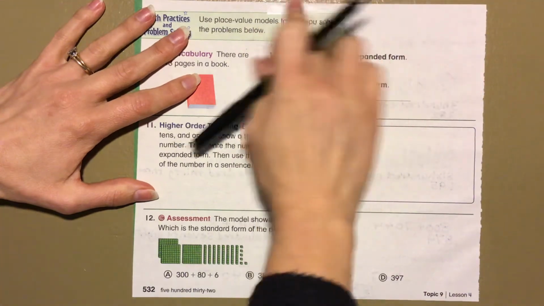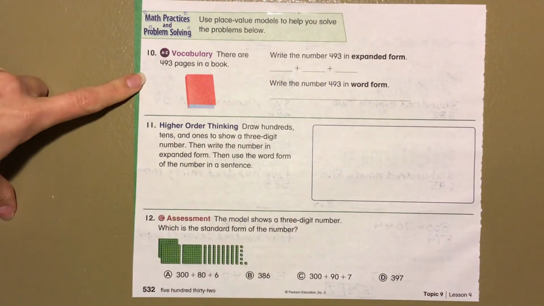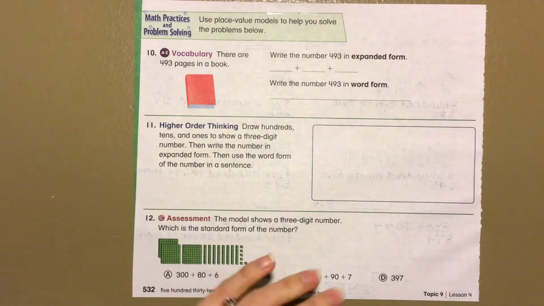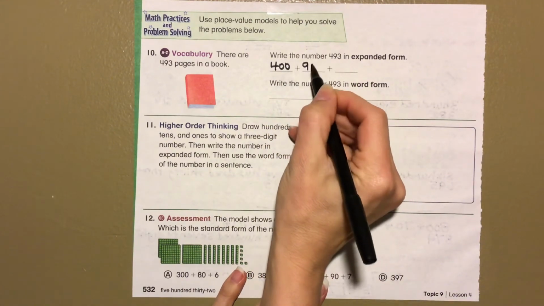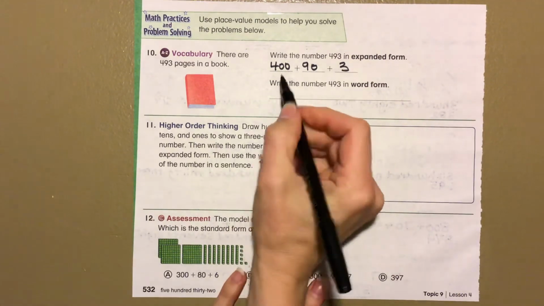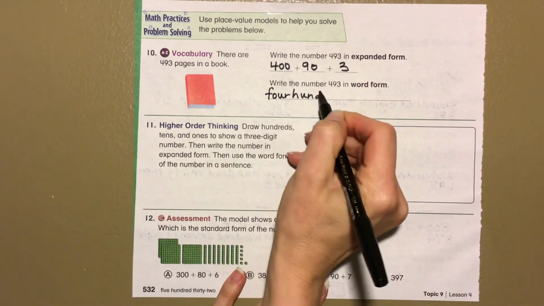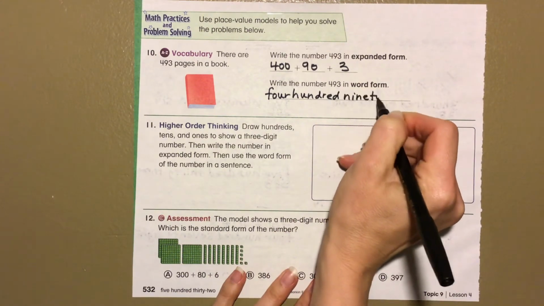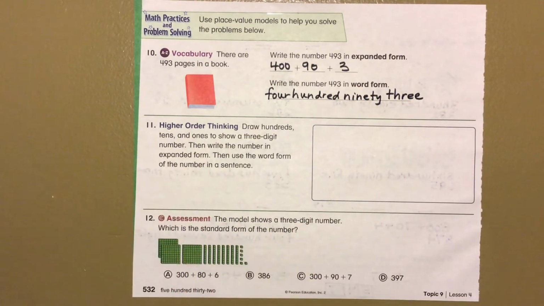Use place value models to help you solve the problems below. So here's our vocabulary. There are 493 pages in a book. We need to write that in expanded form. So 400 plus 90 plus 3. Now we're going to write it in word form. 493. All right, higher order thinking.